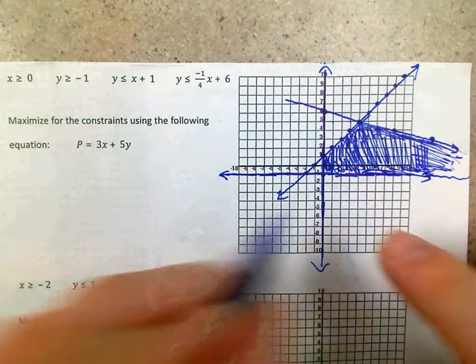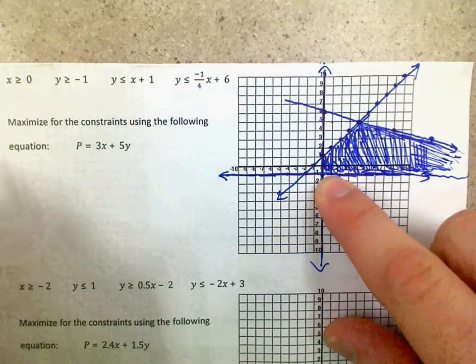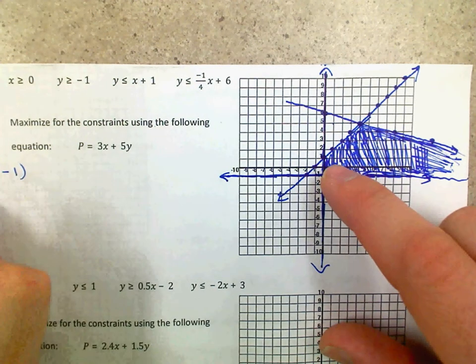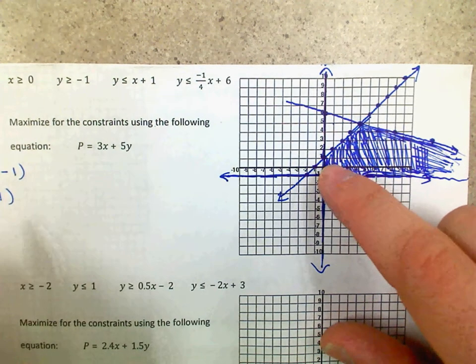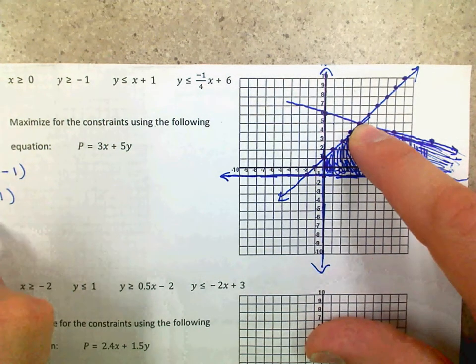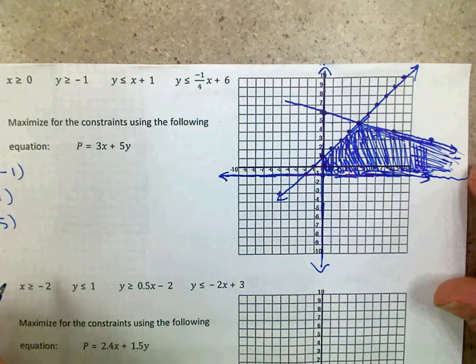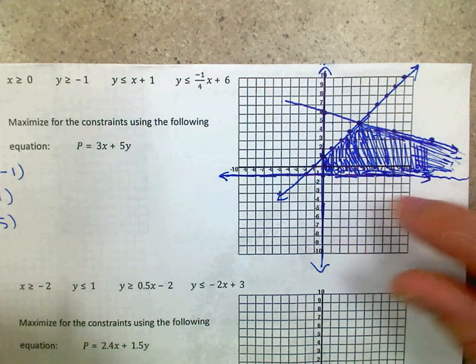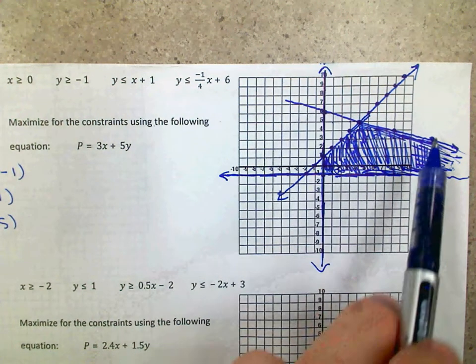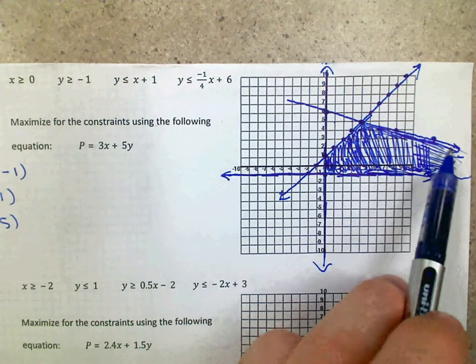So I see a couple corners. I see 0, -1 down here at this corner. I see 0, 1 up there, and I see 4, 5. What I don't know is where they cross over here. That'll be somewhere at y = -1, somewhere down here. So what I can do is put those two equations in the calculator and see where they cross in the calculator.